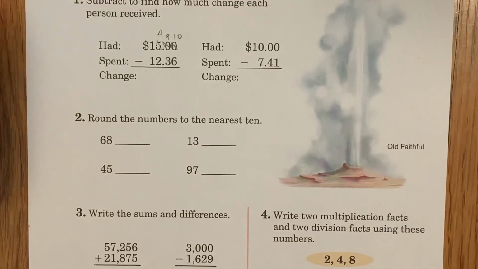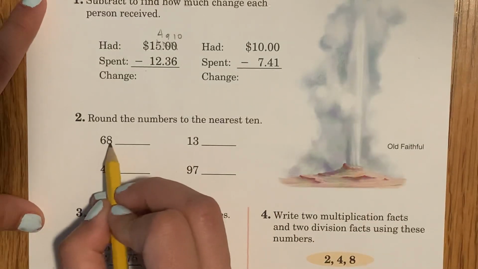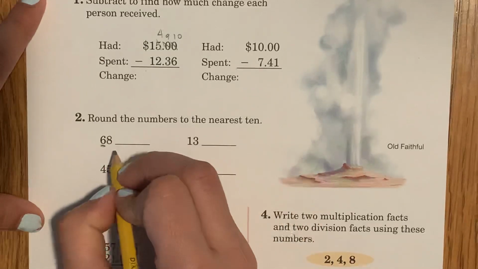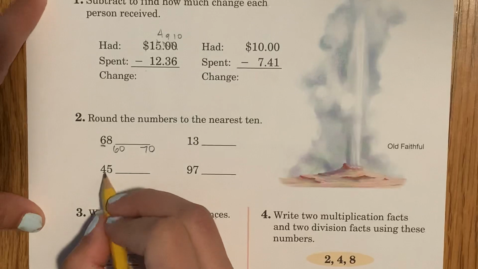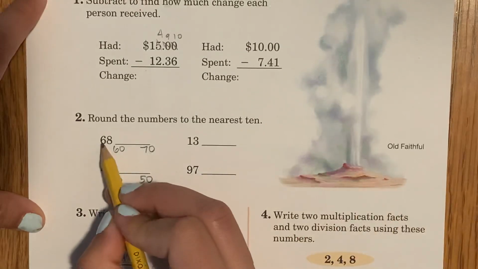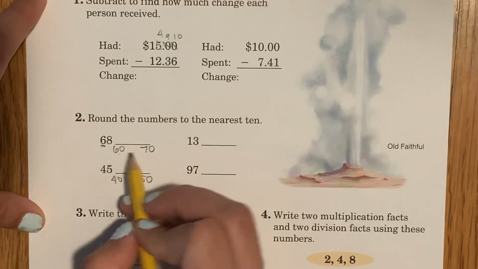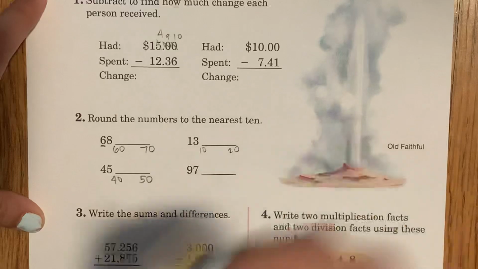Number 2, round the numbers to the nearest 10. So let's take 68, for example. 68, we look at the tens place, so does this number round to 60 or 70? Does this number round to 40 or 50? Do you see what I'm doing? We're grabbing the number from the tens place, and then we're adding 10 to it so that we can see what number it is closest to.